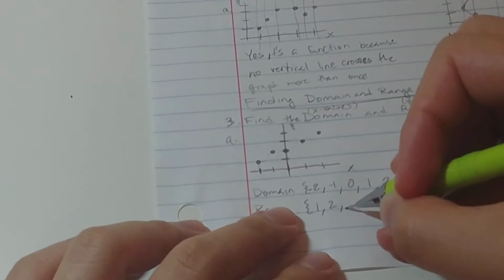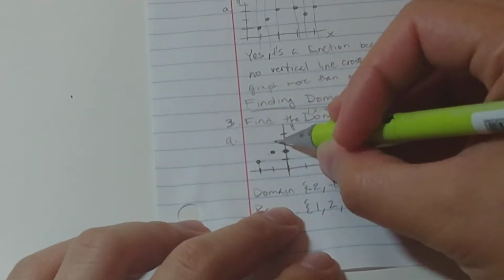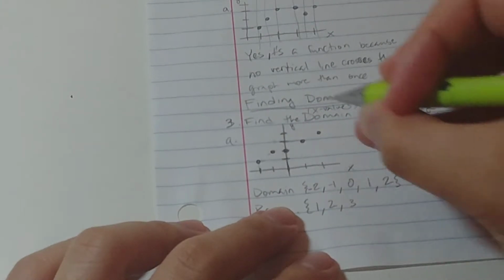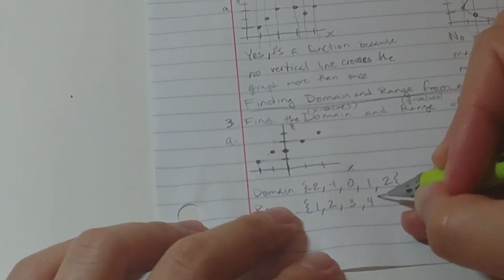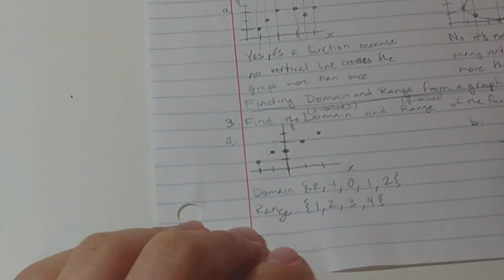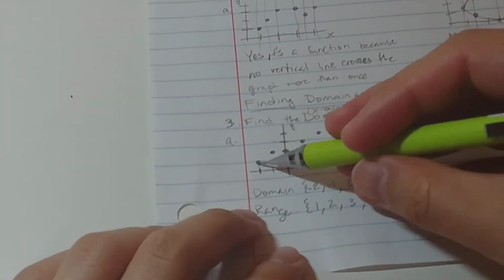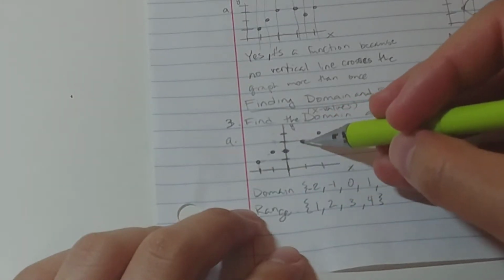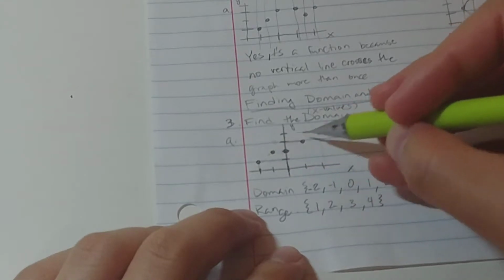So that's a 2. That's a 3. That's a 4. And that's the range. So for the domain, go to the x-axis. For the range, go to the y-axis.